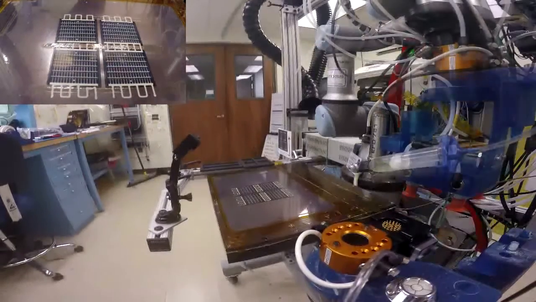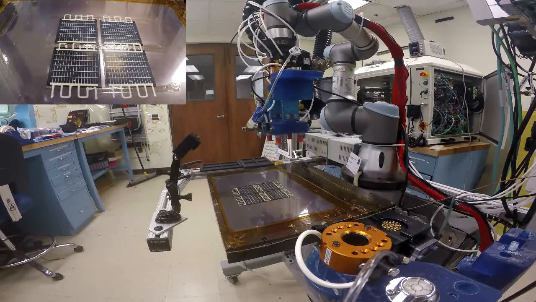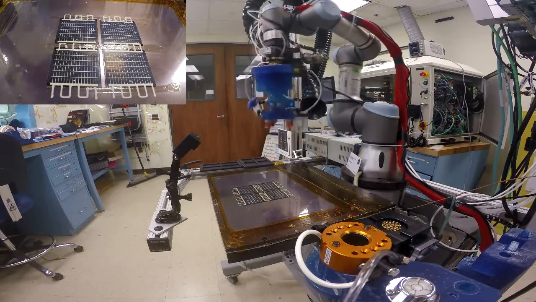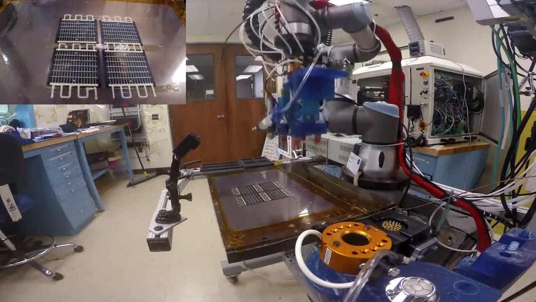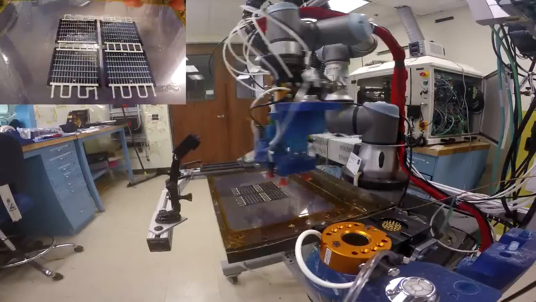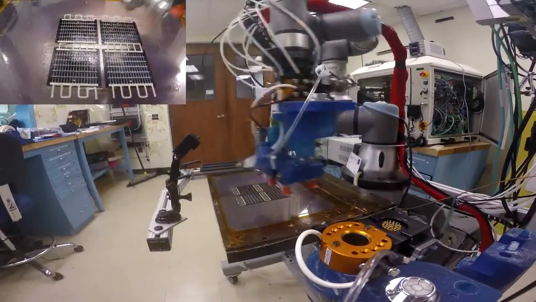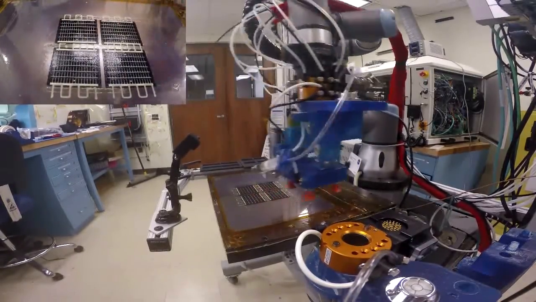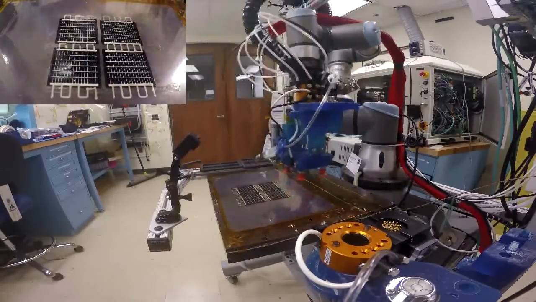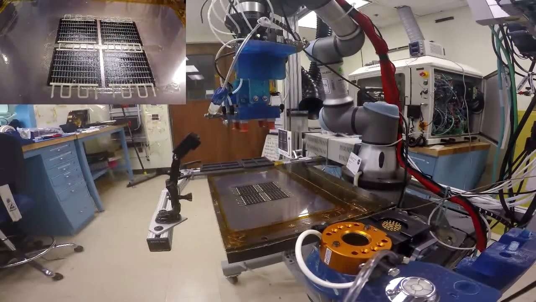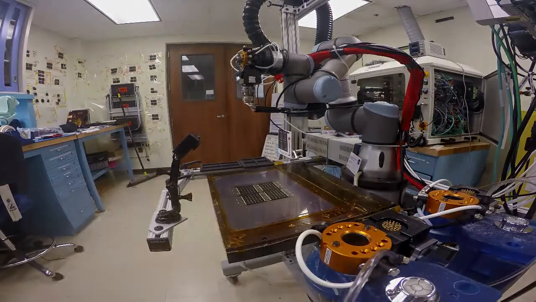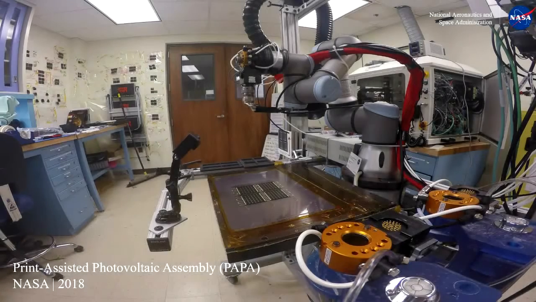And then we're going to pick up a spray head to encapsulate with a polyimide. This is just clearing the nozzle. And a nice encapsulation to fully laminate, if you will, these cells and interconnects. Okay, so let's break down this process.